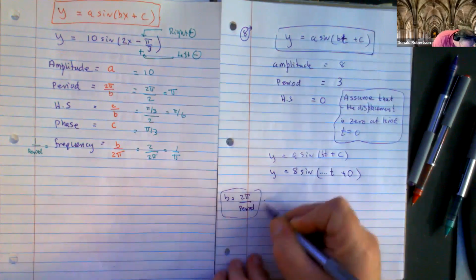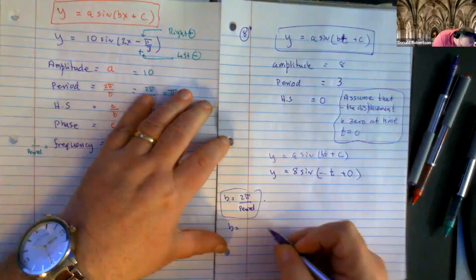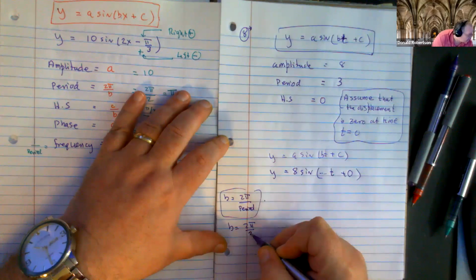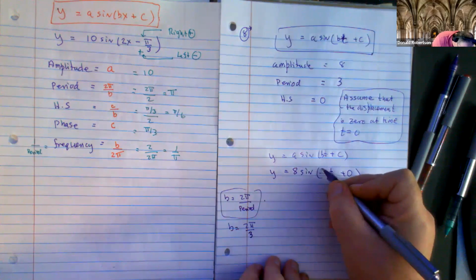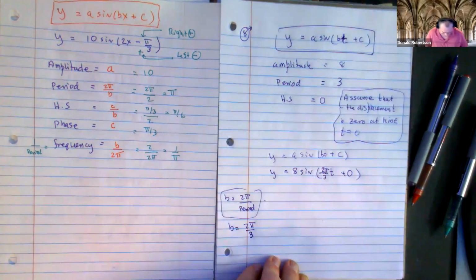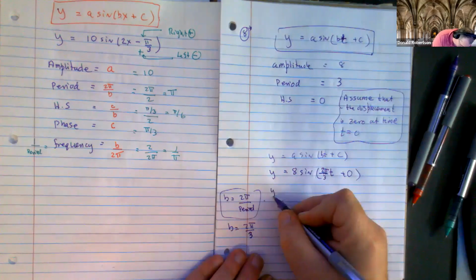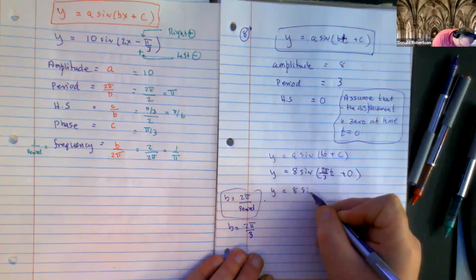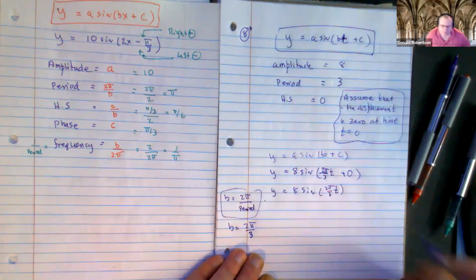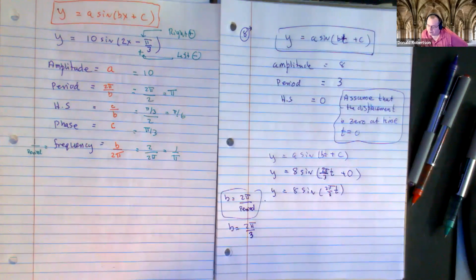So b equals 2 pi divided by the period, which is 3. And so what we get here is 2 pi over 3. And then you would make it look pretty. And that would be your final answer.